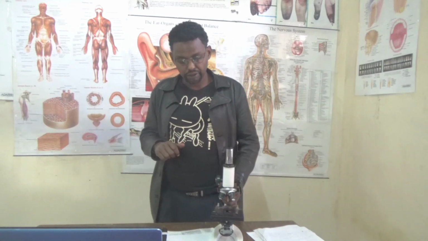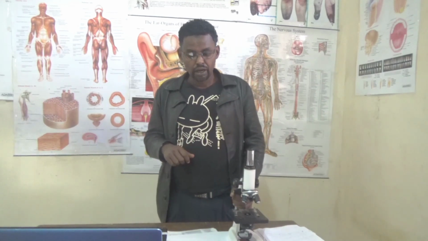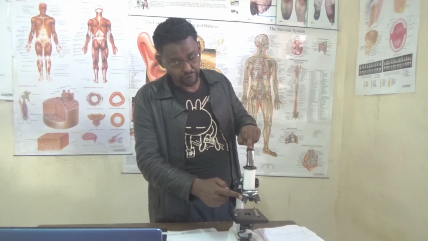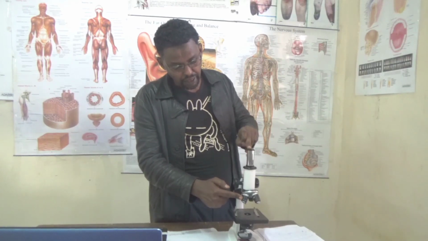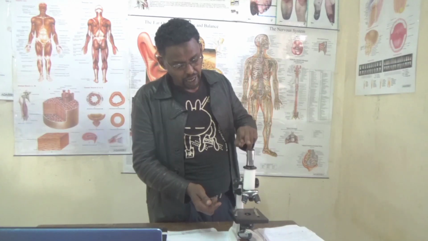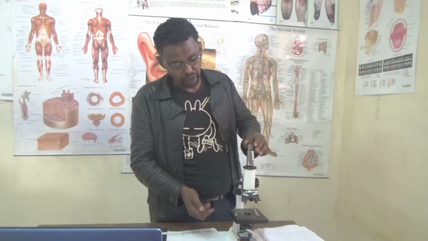So when we focus on the light microscope, because it is our high school topic, like I said earlier, there are two sets of lenses, eyepiece and objectives. Objectives because they are closer to the object, eyepiece because it is closer to the eye.